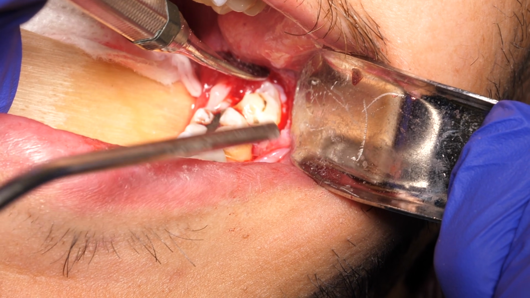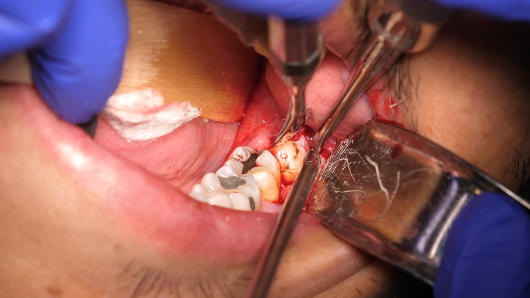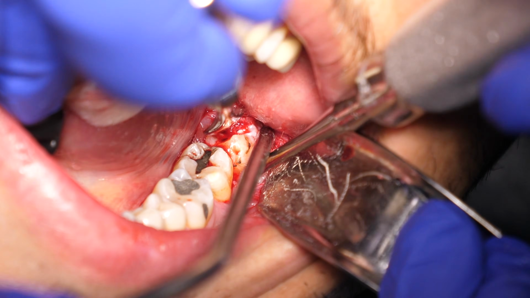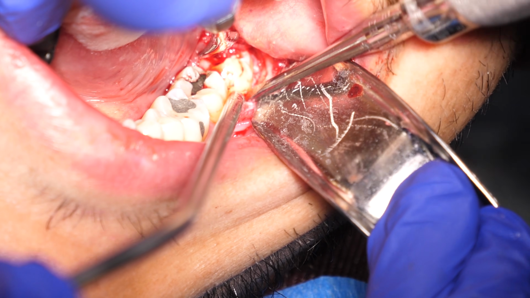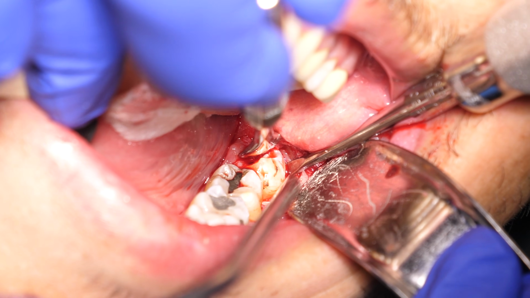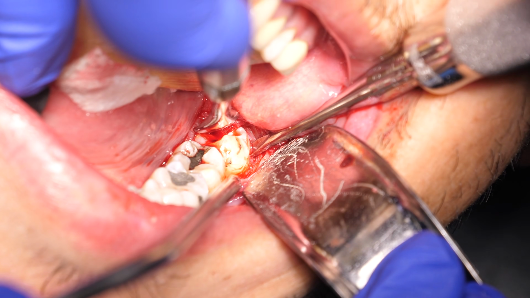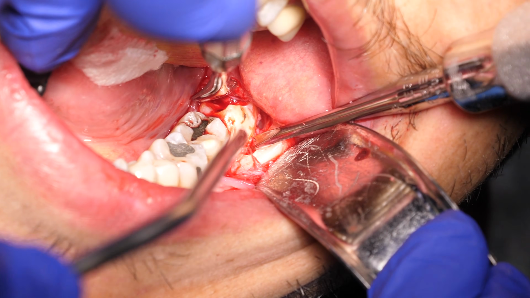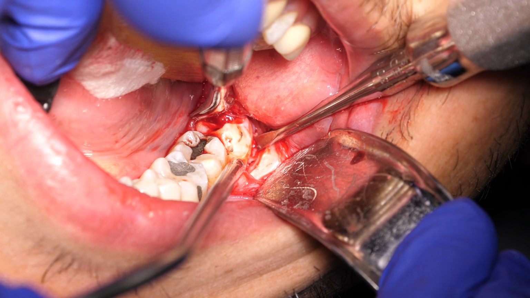After creating a buccal trough, an attempt to elevate the tooth is made. In this case, the tooth was easily mobilized with an elevator and did not require sectioning. When using an elevator, one has to be careful to choose the right size, a small, medium, or large. Always make sure when elevating to have a finger rest to prevent slippage and damage to adjacent structures.